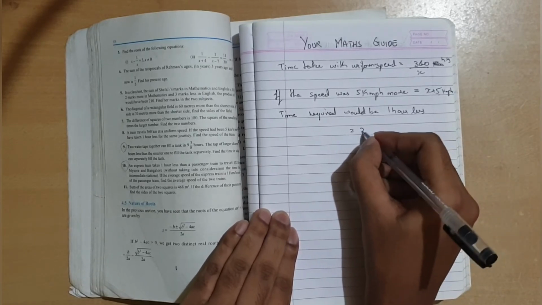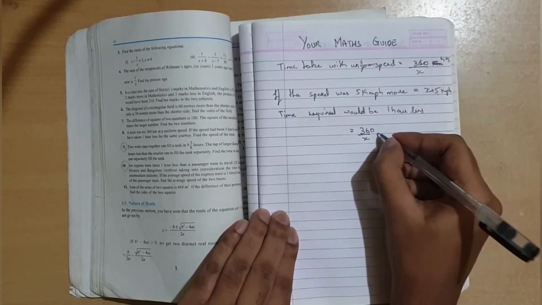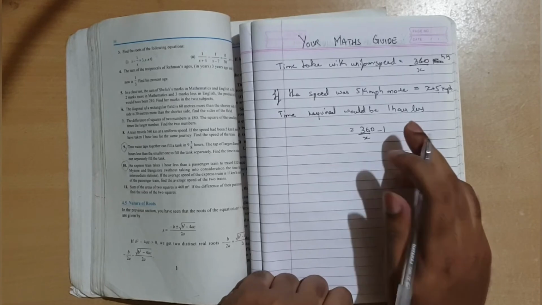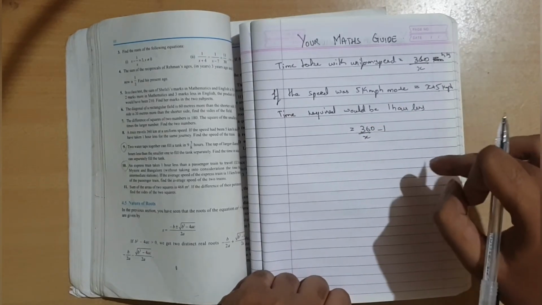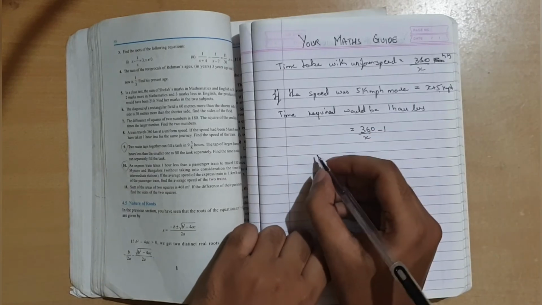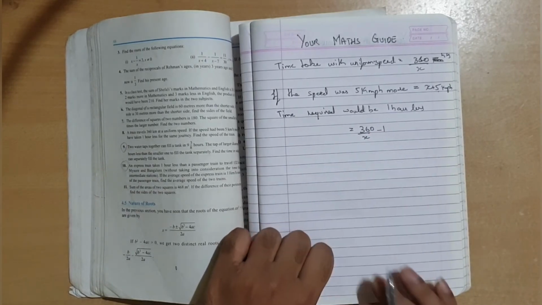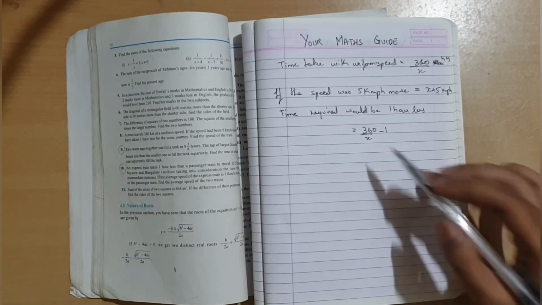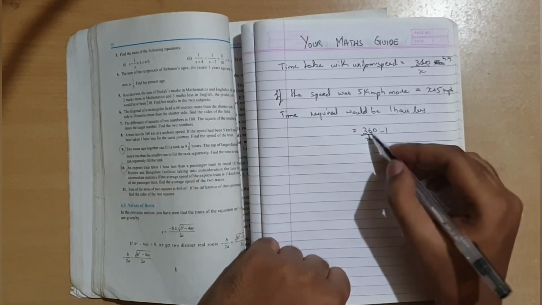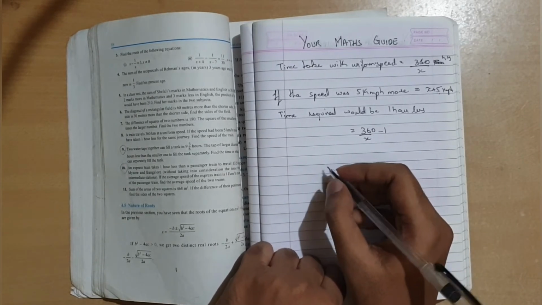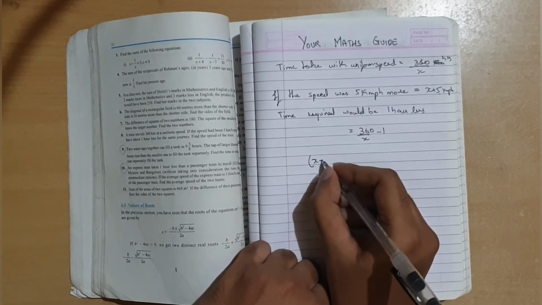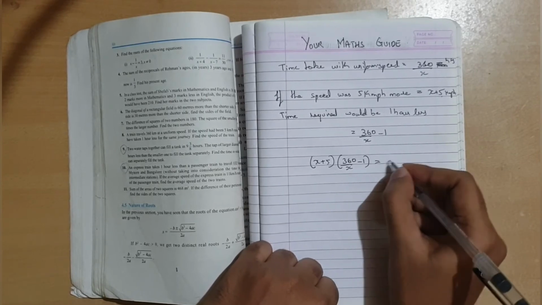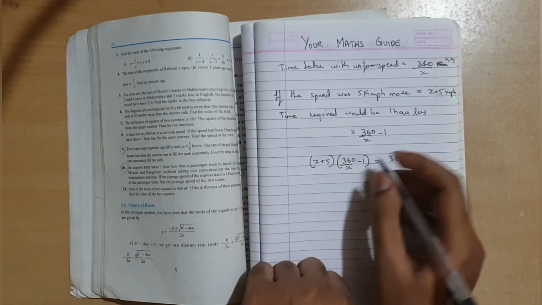That will be 360 upon x minus 1. This would be the time. So now we have to equate the speed and distance: this into this will be equal to 360. So x plus 5 in bracket, 360 upon x minus 1, is equal to 360.